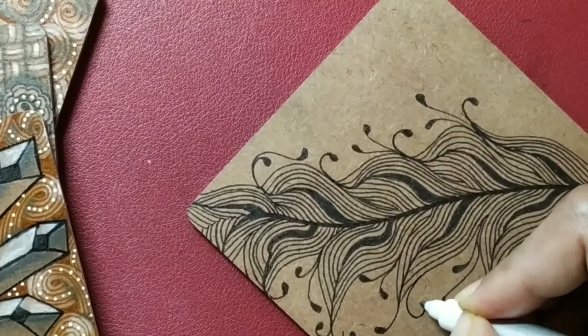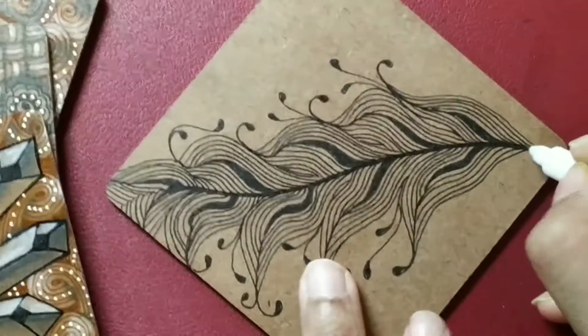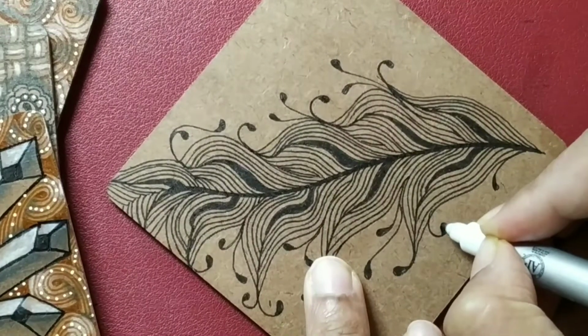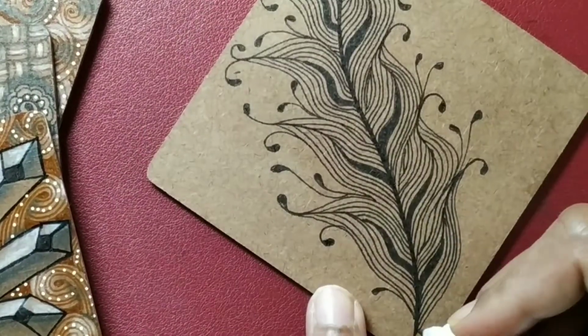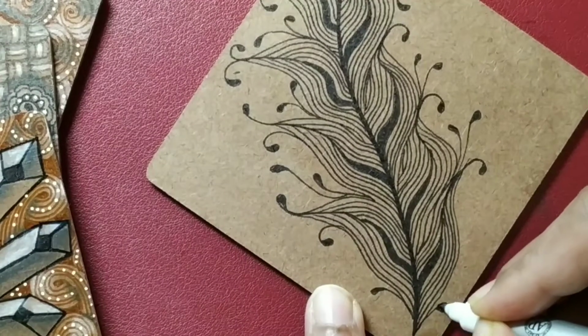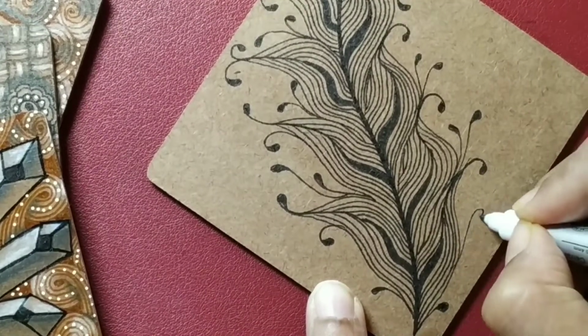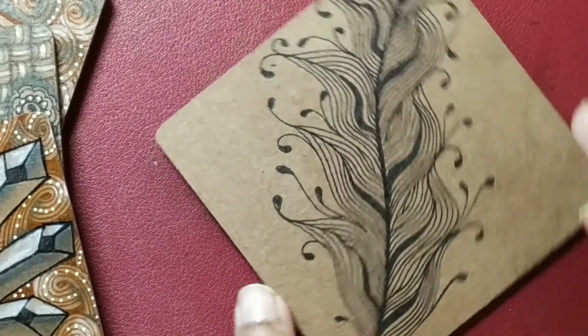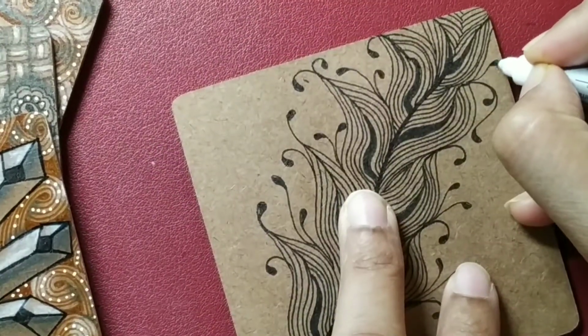Adding a few more. So small little exercise adds a lot to the look of the tangle. These fescues and joining the lines together.